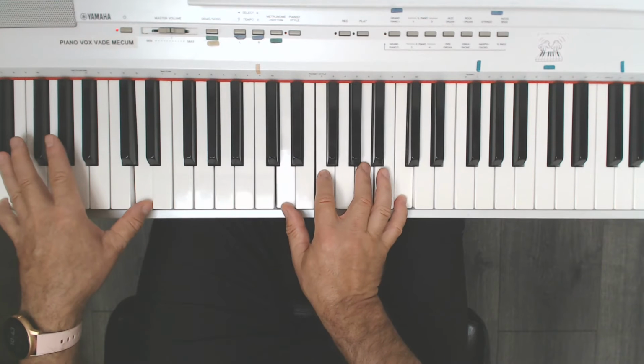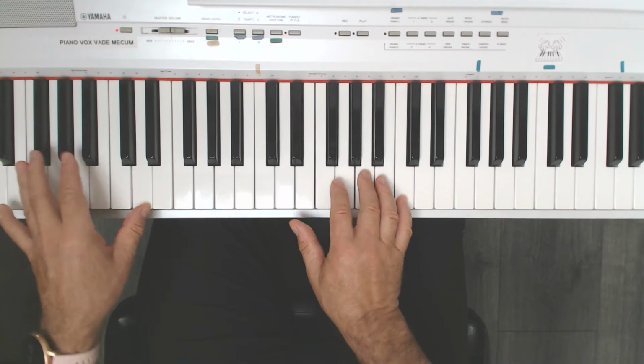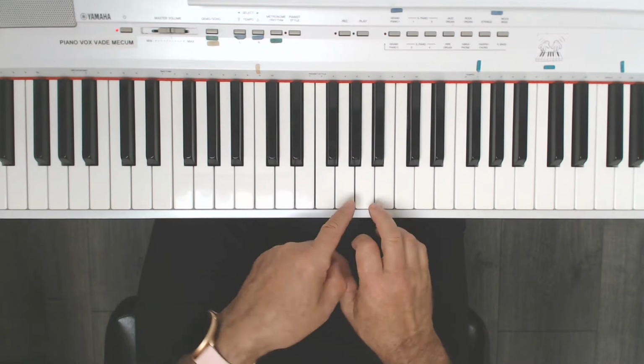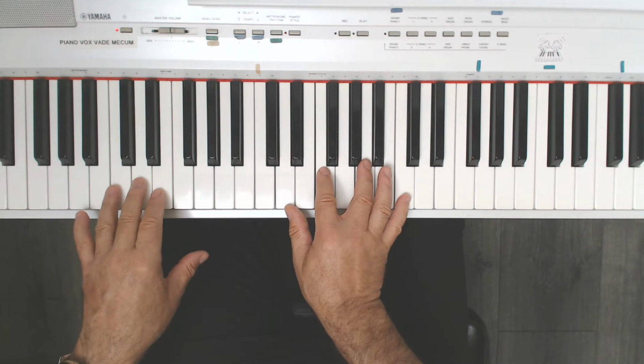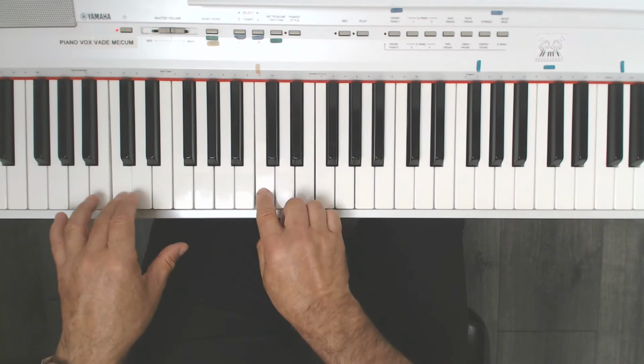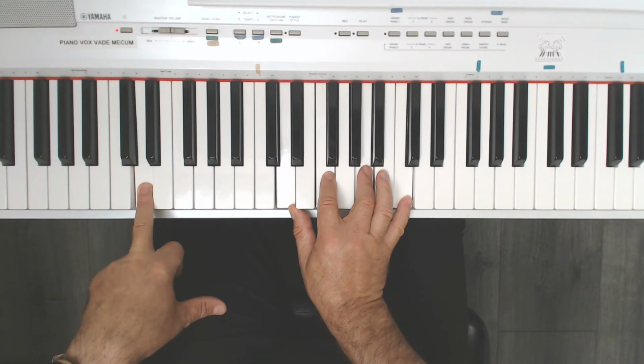E más. So you play the melody or not? So, E más, we have A and C, and we fall one tone. You see, we fall on a D minor 7.